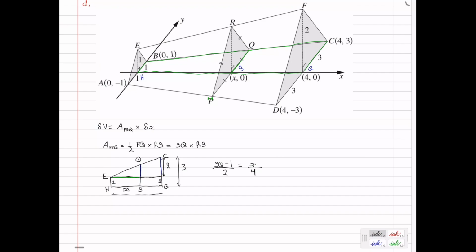So this whole length here is 4. Okay, and so I can rearrange that, and I get SQ equals x on 2 plus 1.